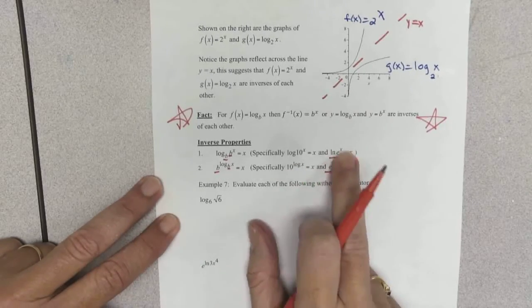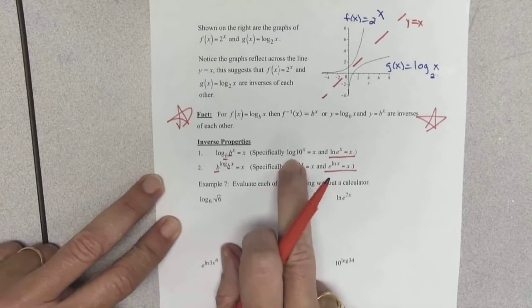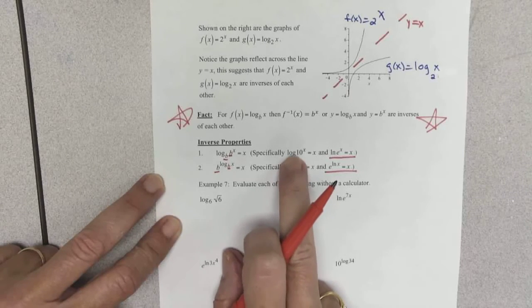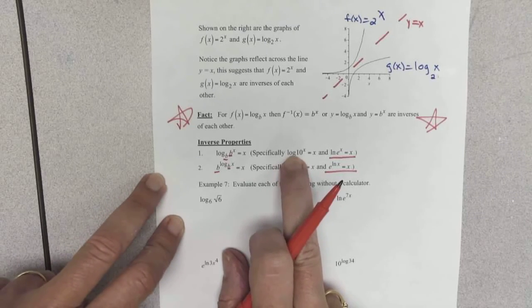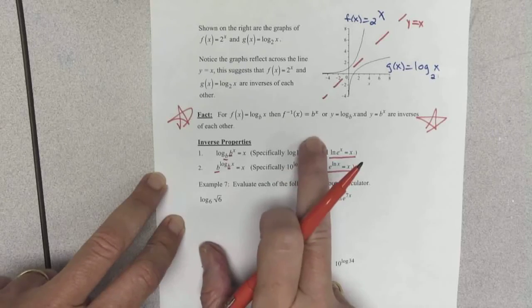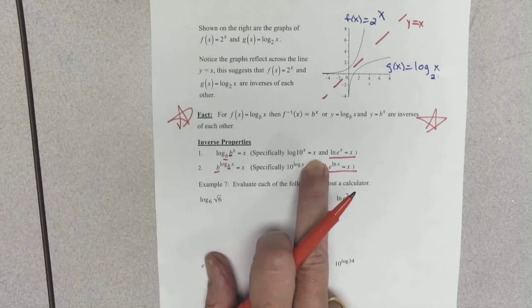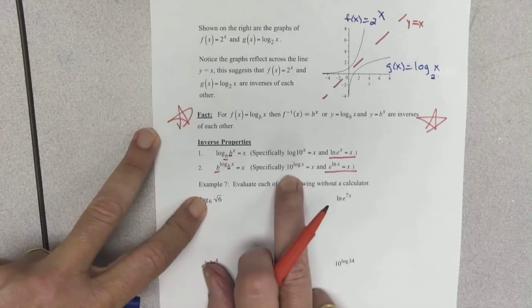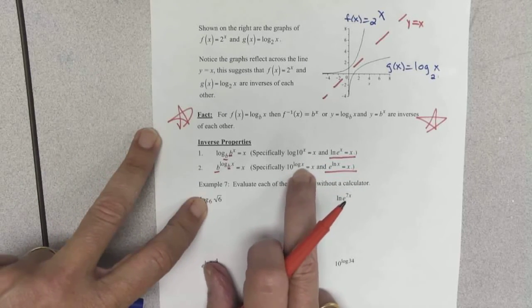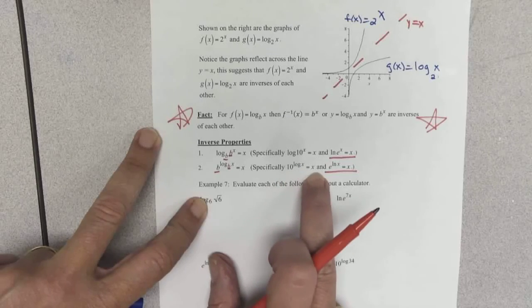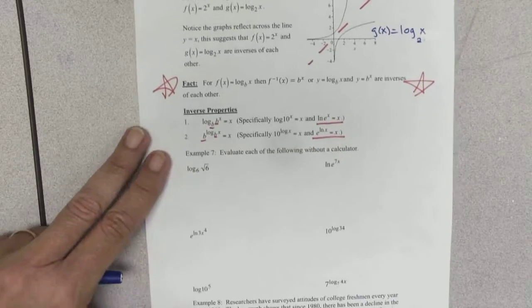And these will creep up quite a bit, which is why I said those first. But then the same thing is going on here. Remember, if a base is not written, it's understood to be 10. Log base 10 of 10 to the x. The bases are matching. Logarithms and exponentials with the same base are inverses, so I get x. Same thing here. Base is 10. Matching bases, we get x.